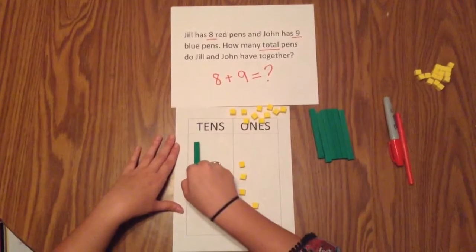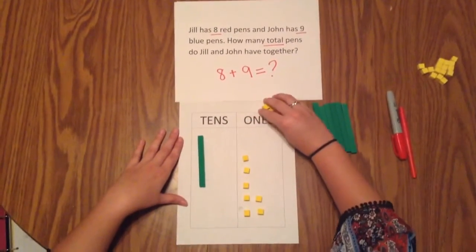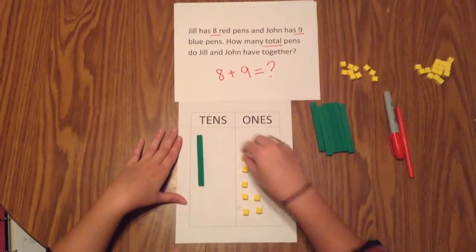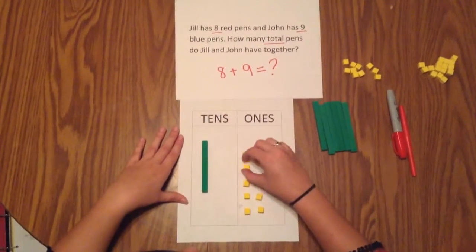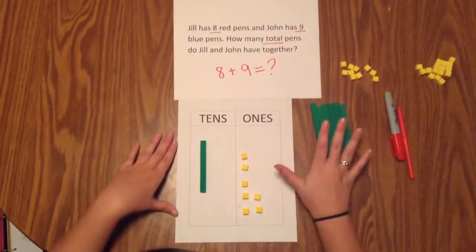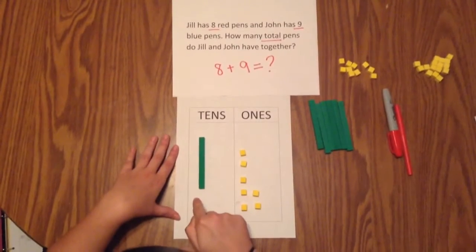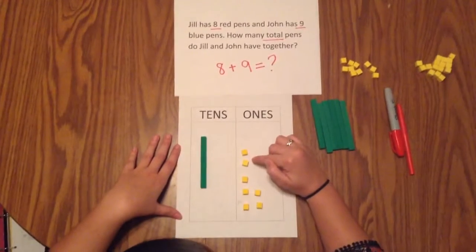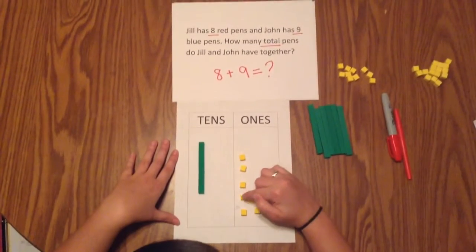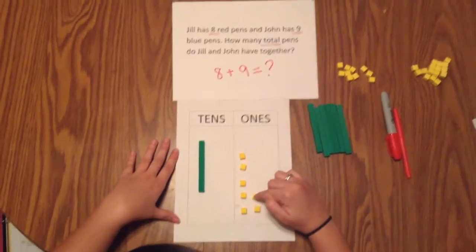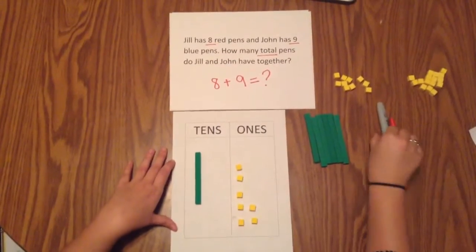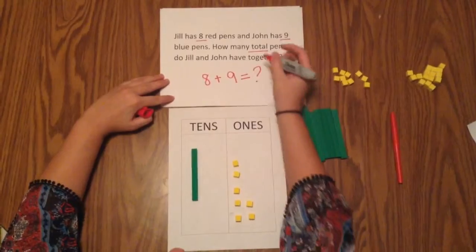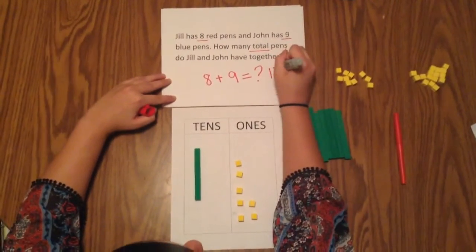So we're going to put 1 rod in the tens place so that we regrouped those 10 unit cubes. And now we're going to count how many are left. So we have 10 over here in the tens place, and then 11, 12, 13, 14, 15, 16, 17. So now we know that the answer to 8 plus 9 equals 17.